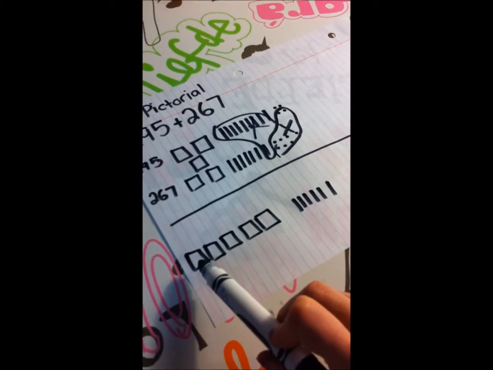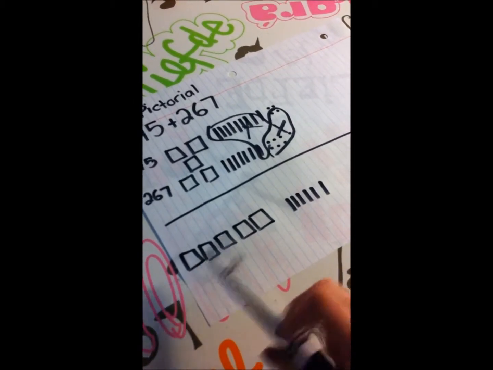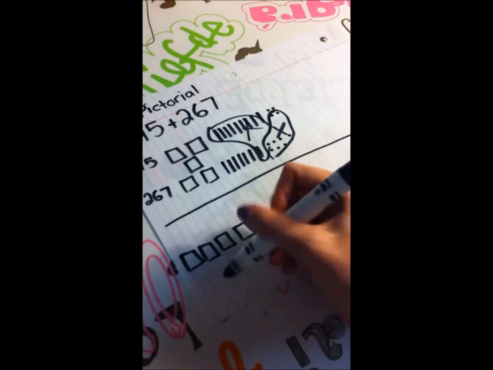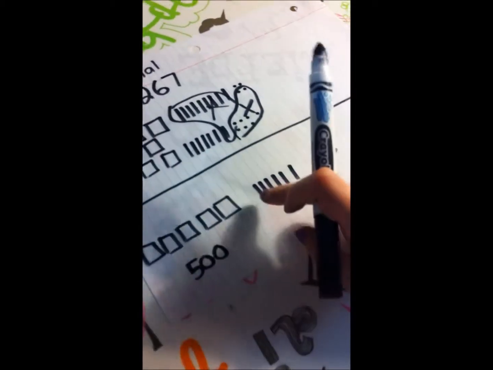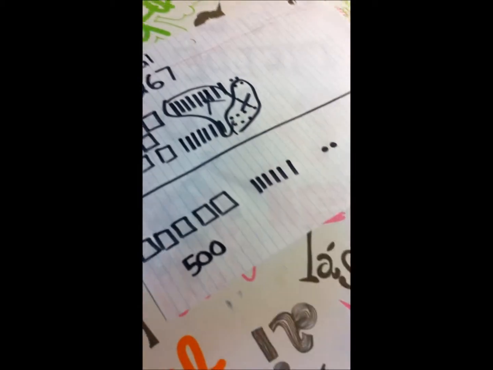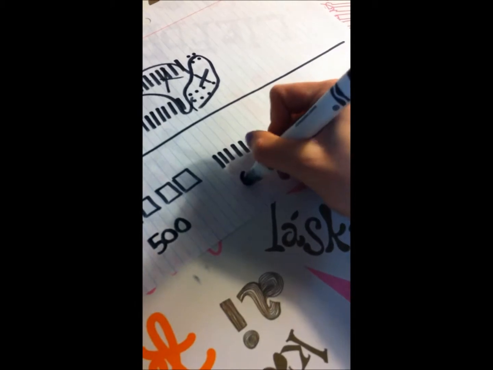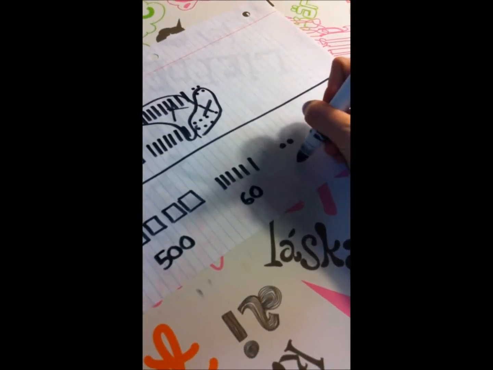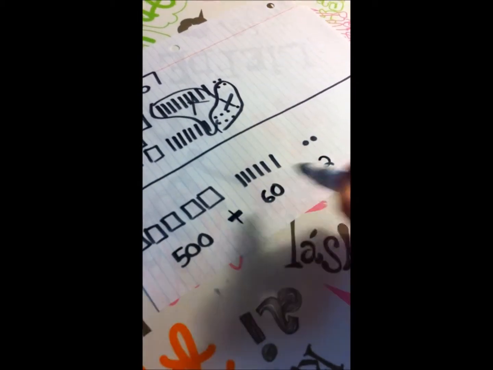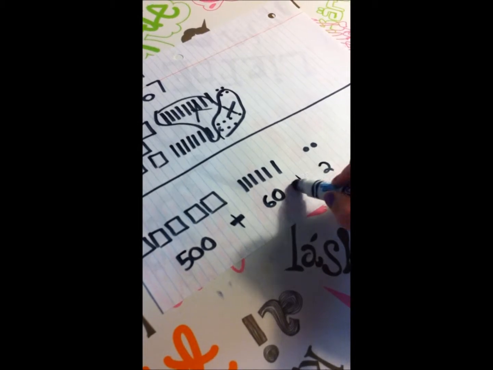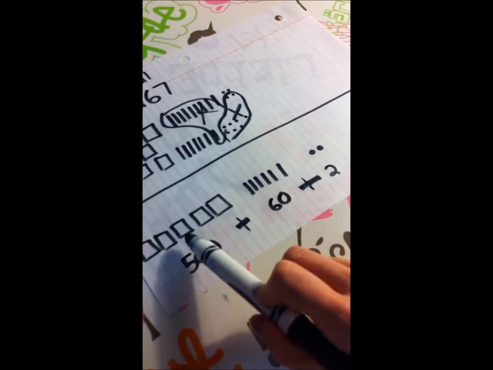So I know that 1 flat equals 100, so there's 5 of them, so it's 500. And I know that 1 rod equals 10, so 1, 2, 3, 4, 5, 6. So it would come out to 60, and 2 units is 2. So it would be 500 plus 60 plus 2. So the answer would be 562.